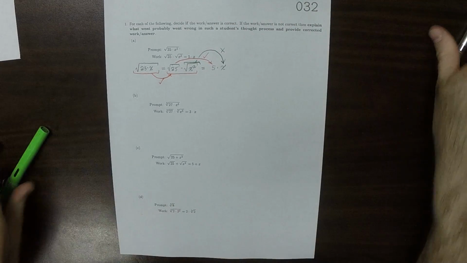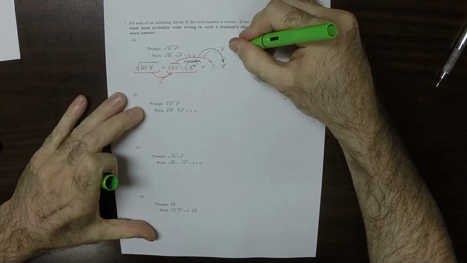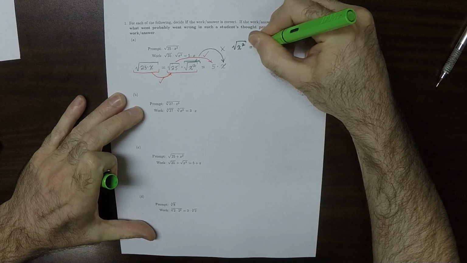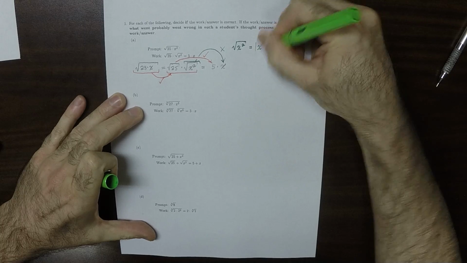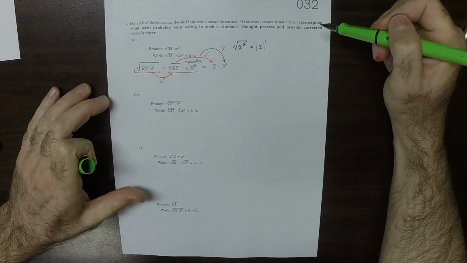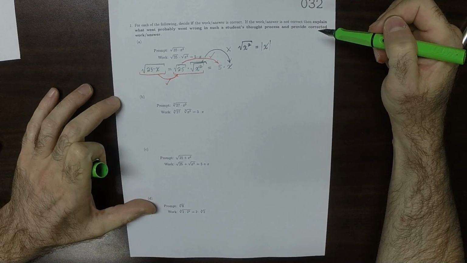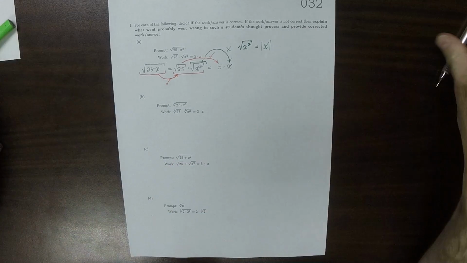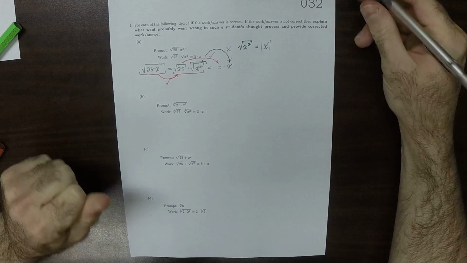So the reason why that's not good is because, in fact, the square root of x squared is the absolute value of x, not just x. So provide corrected work.